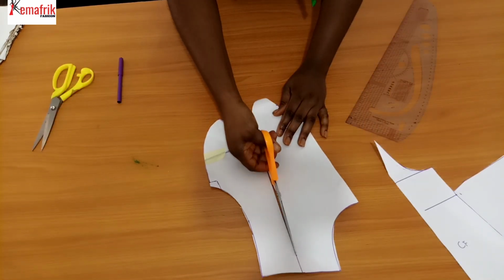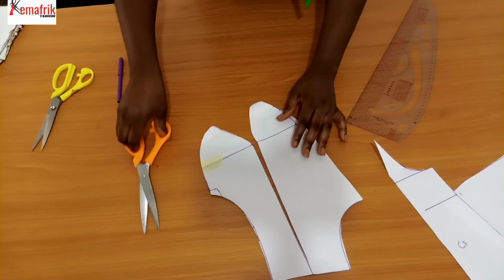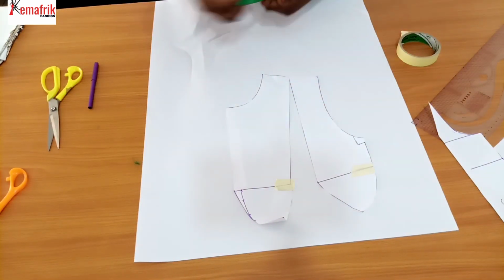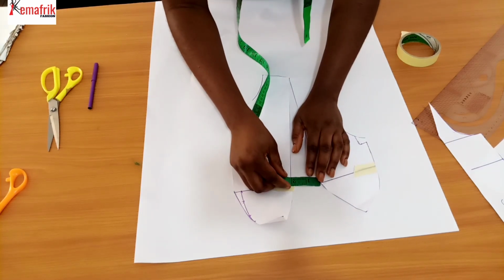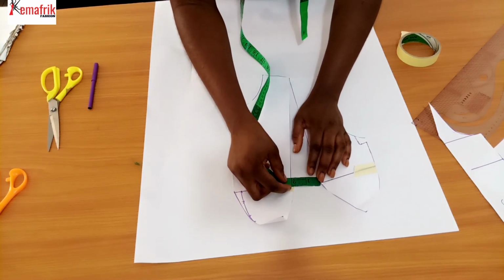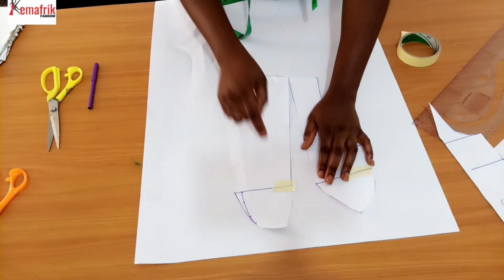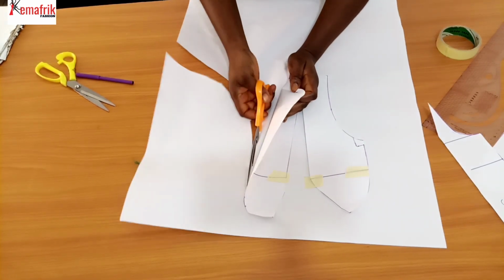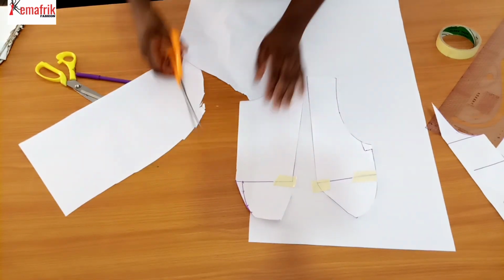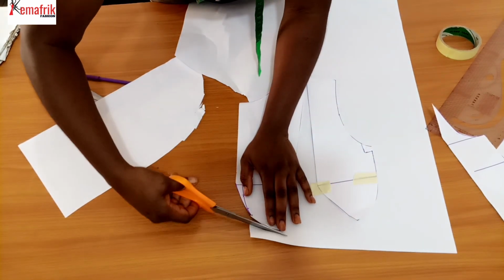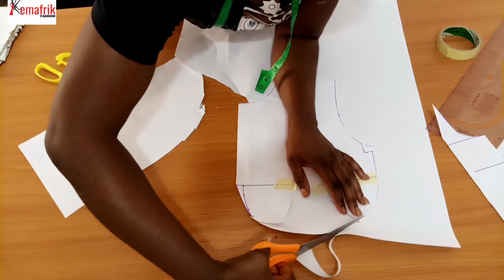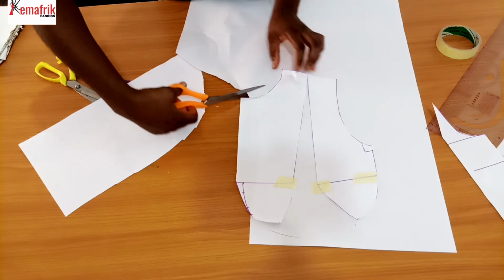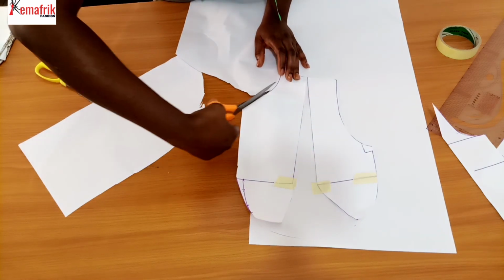I'll be using the slash and spread technique. I drew a line from the bust point to the shoulder and spread open the dart that way, without spreading the shoulder part so that it remains the same. Then I separated the bust point by 1.5 inches, so the fullness has increased. Now I'll cut off the excess paper I have right there.